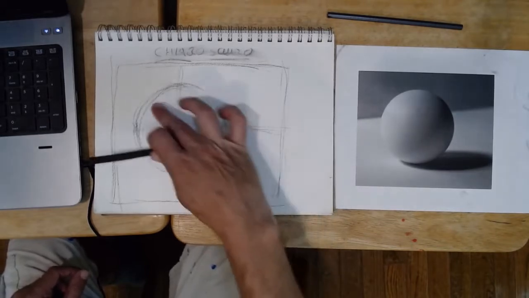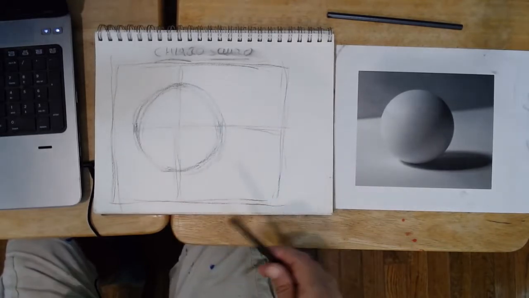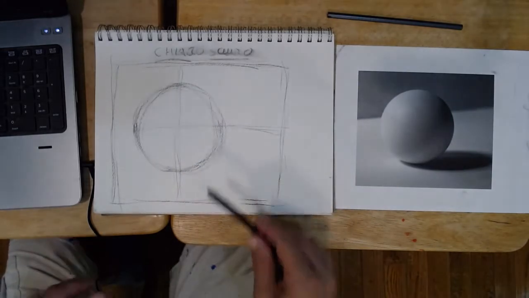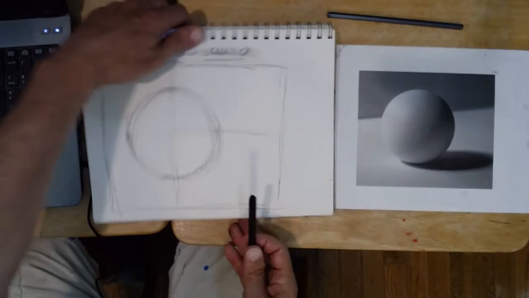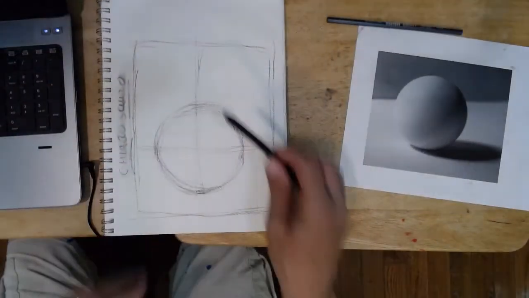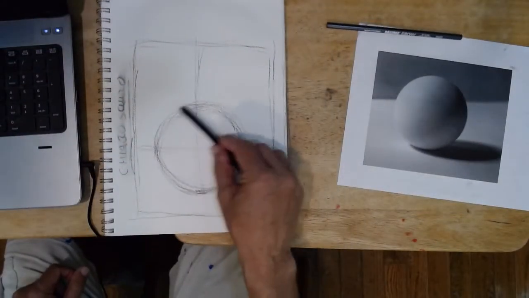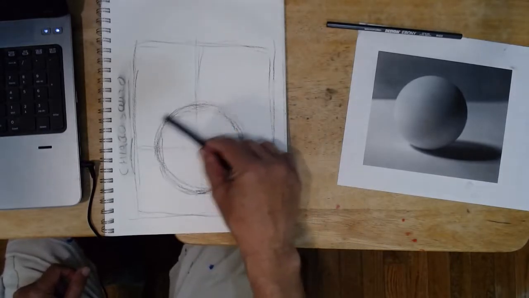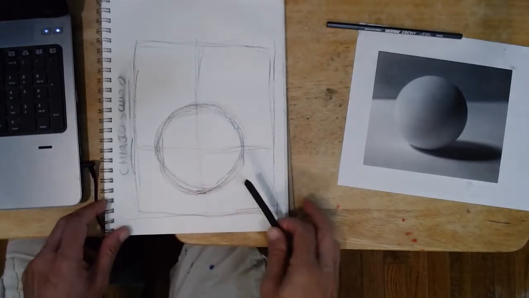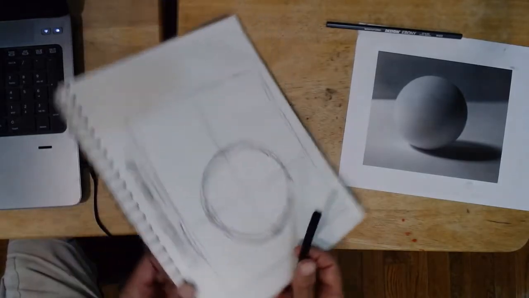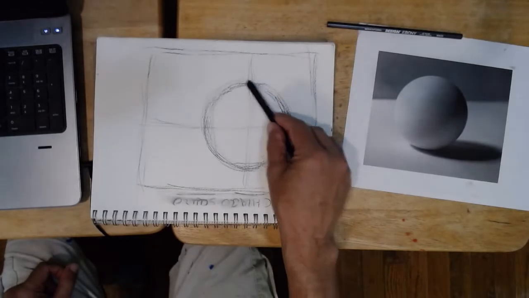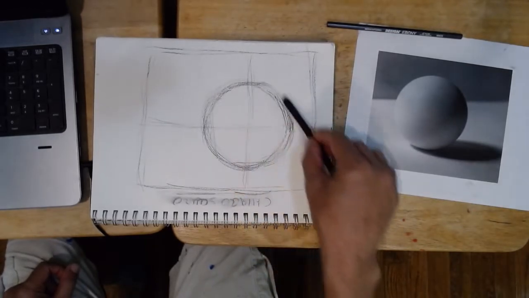Try to get each one of these quadrants about the same. And once you get it roughly drawn, you can turn it this way and see which way it needs to be smoothed out and which parts of it are out of whack. Turn it every possible way. The circle is going to look just the same from every point of view.